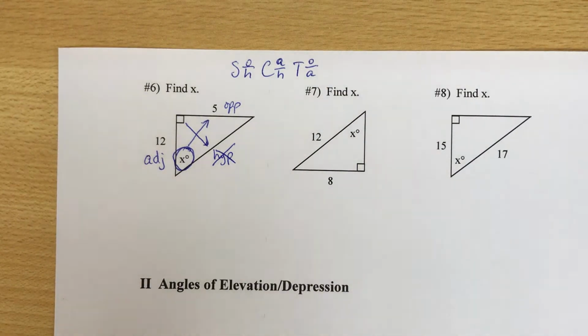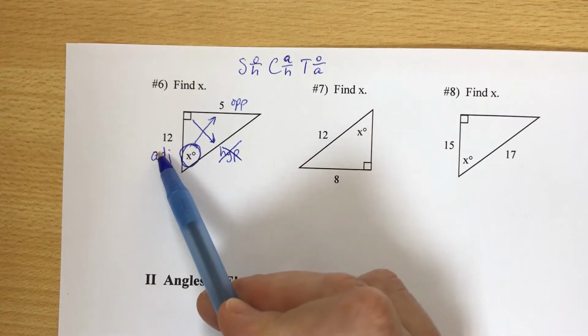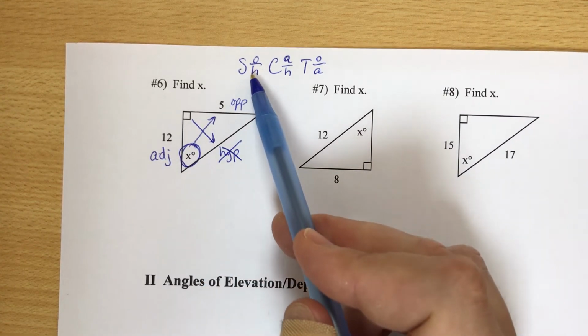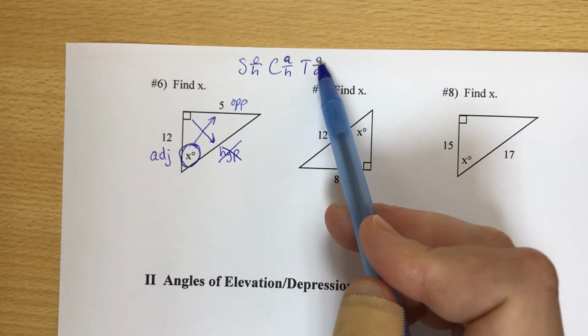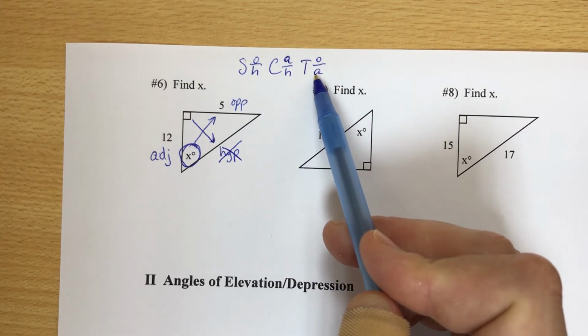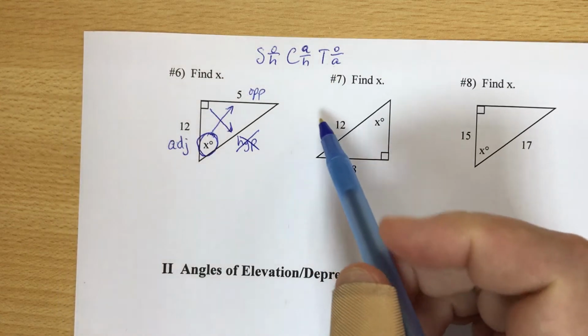Now, when we set up the equation, we have opposite adjacent. Toa, O-A, opposite adjacent. There we go. This is a tangent problem.